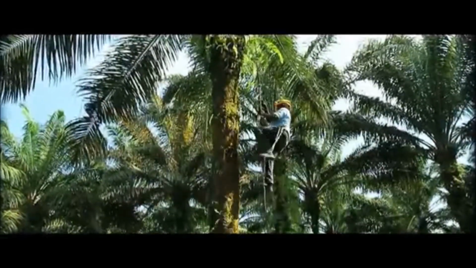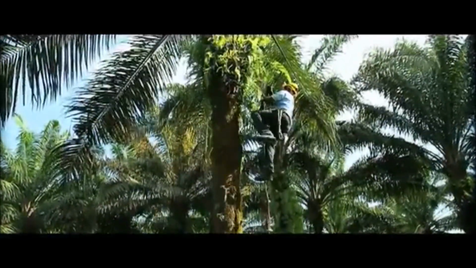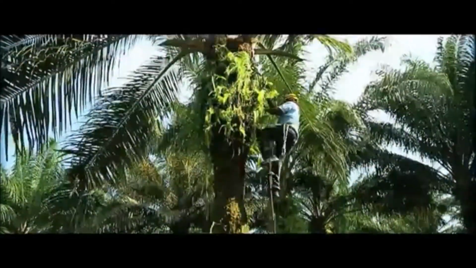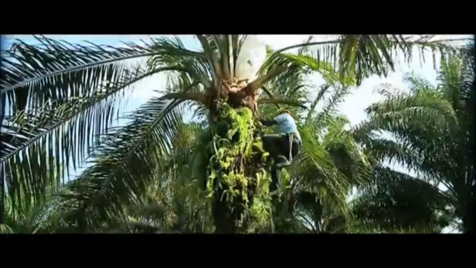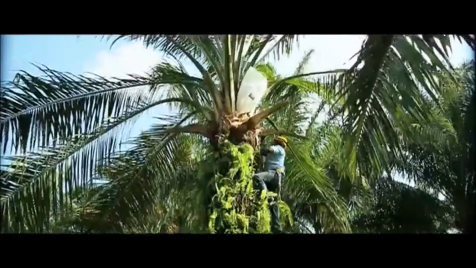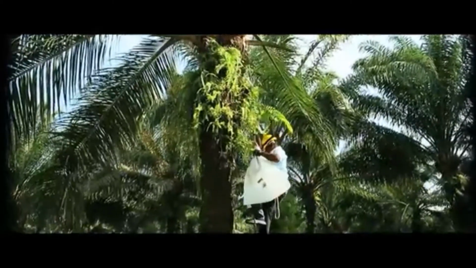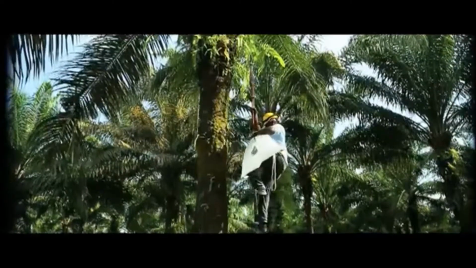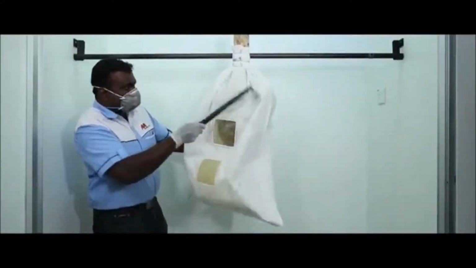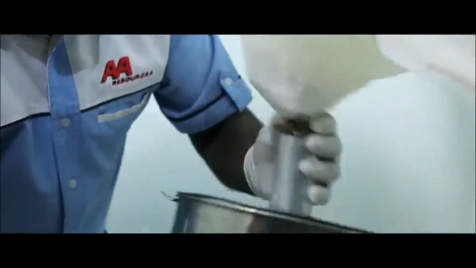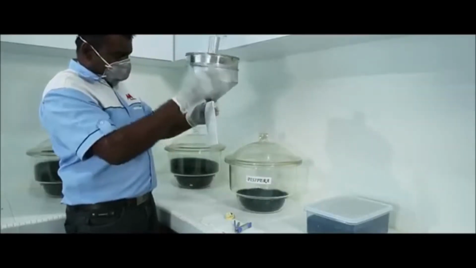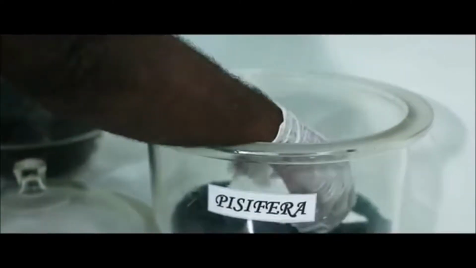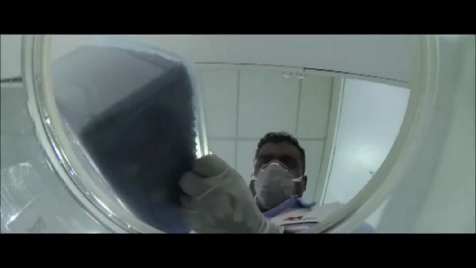Meanwhile, another site in Palo contains our elite Piscifera fathers. A trained staff is about to harvest a previously bagged male inflorescence. The male inflorescence is harvested while still enclosed within its terraline bag. The pollen, which is worth its weight in gold, is carefully collected and sieved into a paper sachet. The sachet is placed in a desiccator full of drying agents for drying.